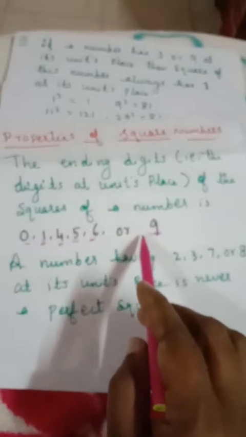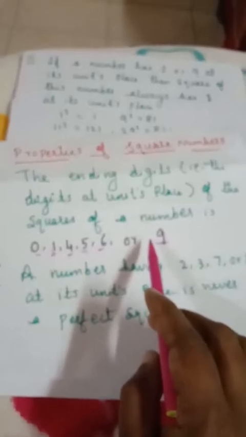Ending digits mean the digits at the units place of the square of a number.